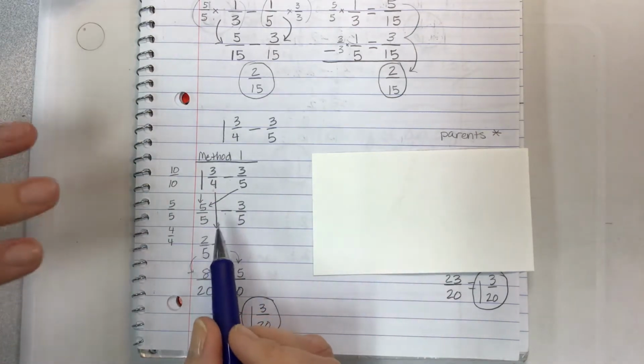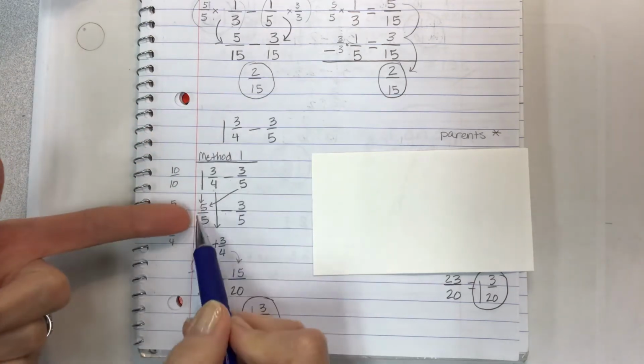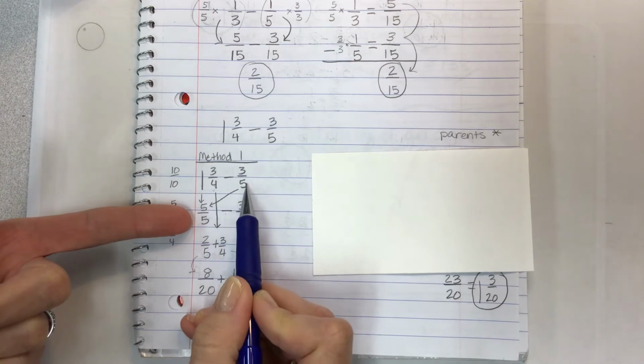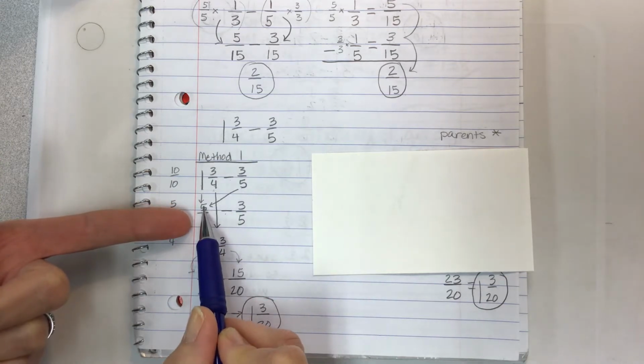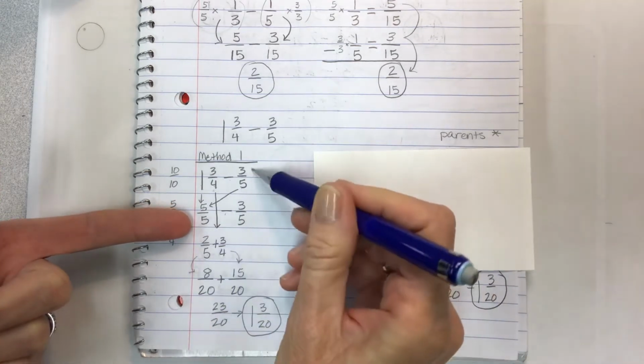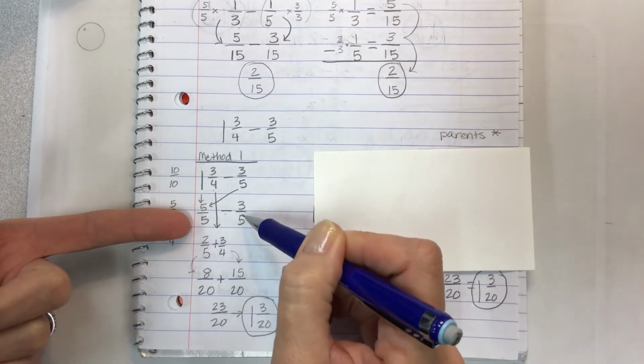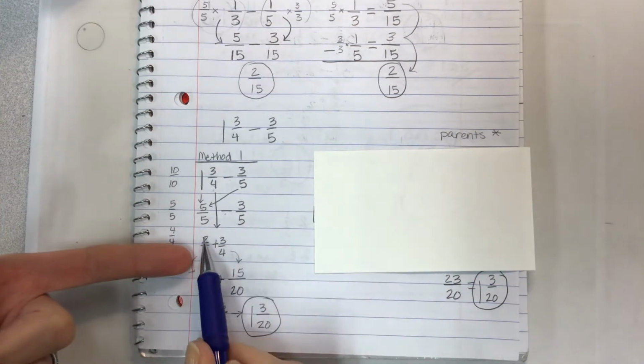Kids are like, what do you mean I get to make it up? Well, you get to design your own fraction for 1 that helps you to work with the subtrahend. So if I have 5/5 minus 3/5, I have now taken away everything, the subtrahend, that needed to be removed. So 5/5 minus 3/5 is 2/5.